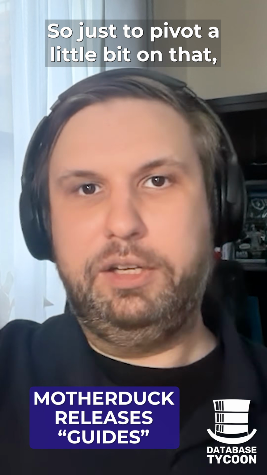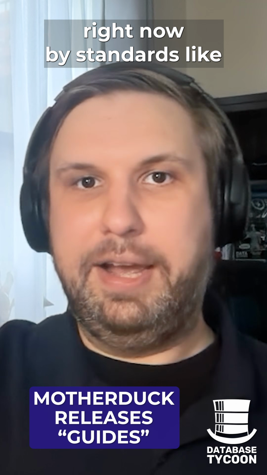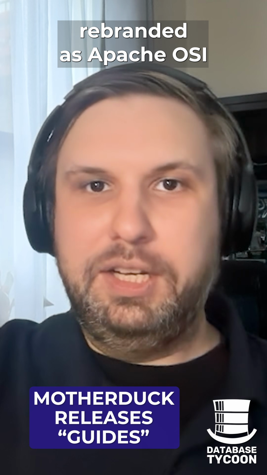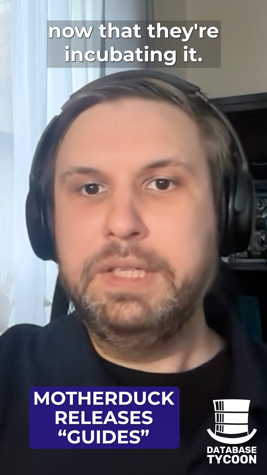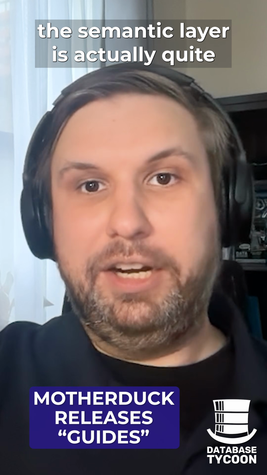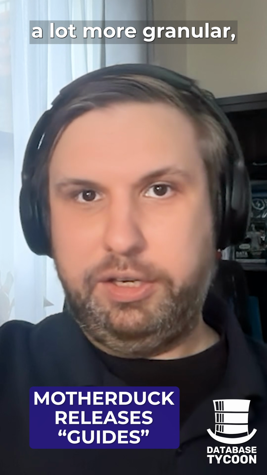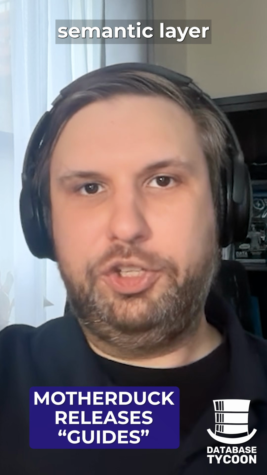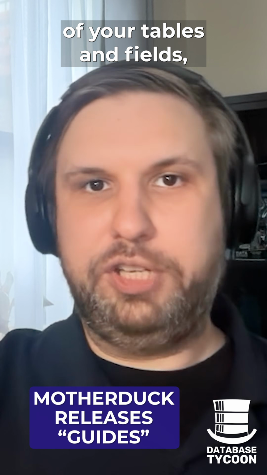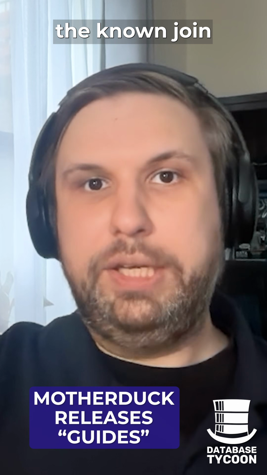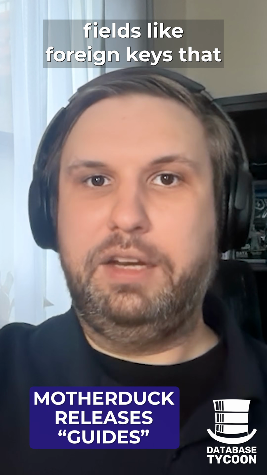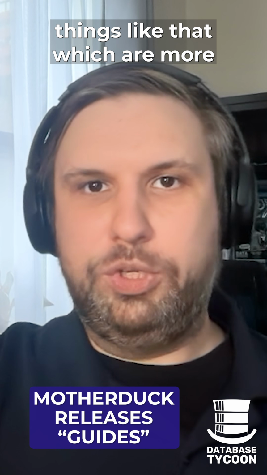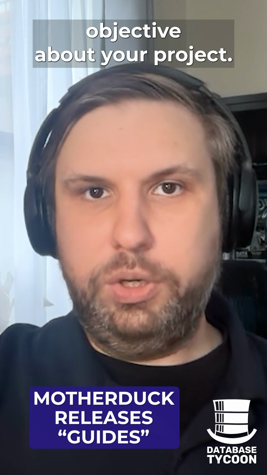So just to pivot a little bit on that, the semantic layer is being defined right now by standards like OSI, which has been rebranded as Apache ASI, now that they're incubating it. And so the semantic layer is actually quite a lot more granular, I would say, and deterministic. So what that means is the semantic layer should include things like the actual descriptions of your tables and fields, the known join fields like foreign keys that agents should be aware of when they're trying to join tables together, and more things like that, which are more objective about your project.